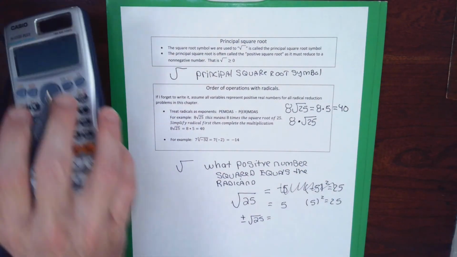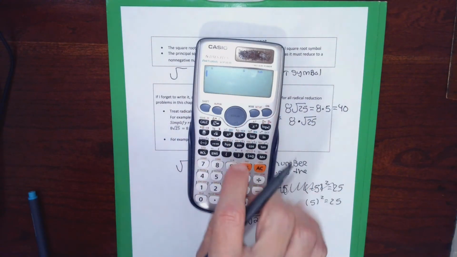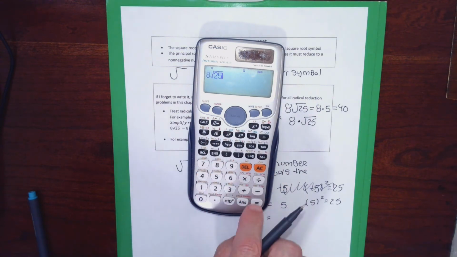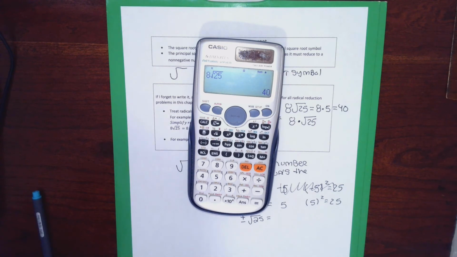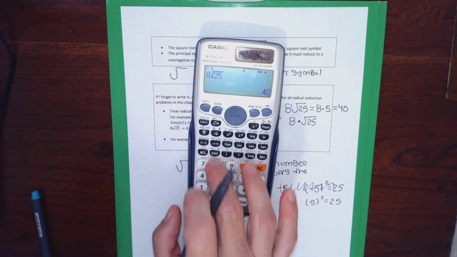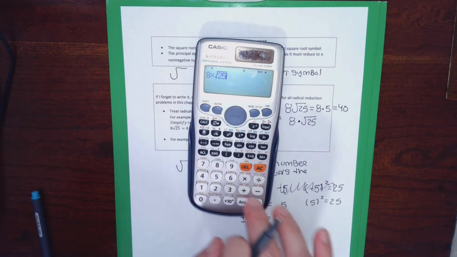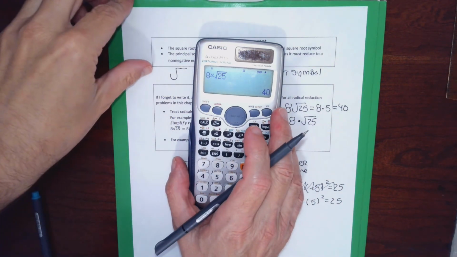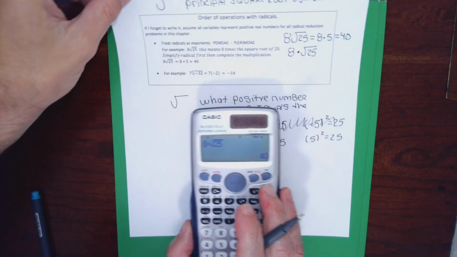My calculator can do this all day. My calculator knows the order of operations. I can go 8 times the square root of 25. If I'd put the times sign in and did 8 times the square root of 25, it also would give me that. There's some stuff that my calculator is really clunky on entering.